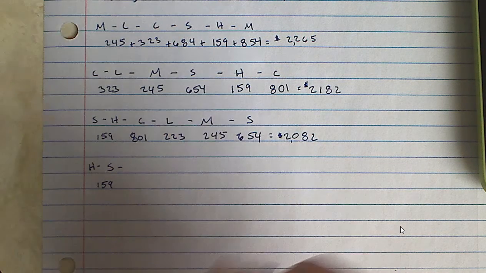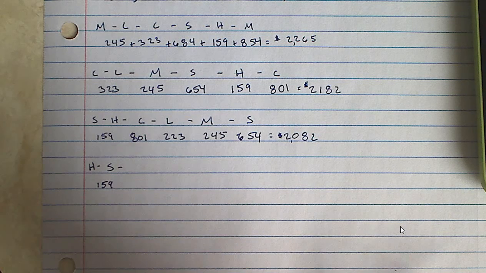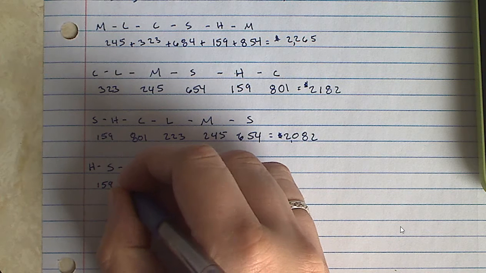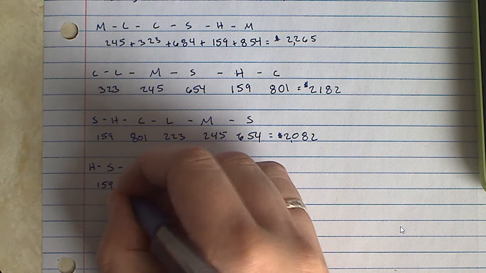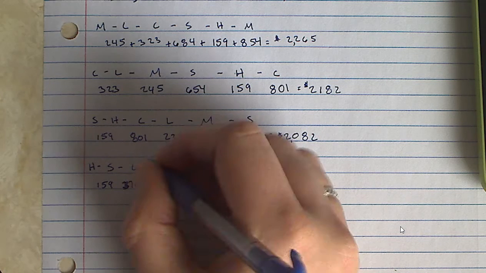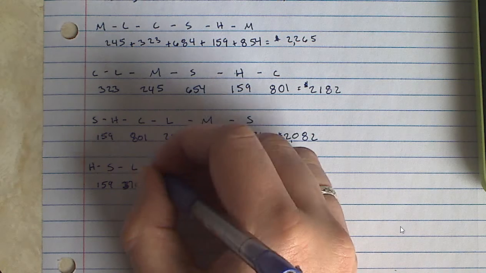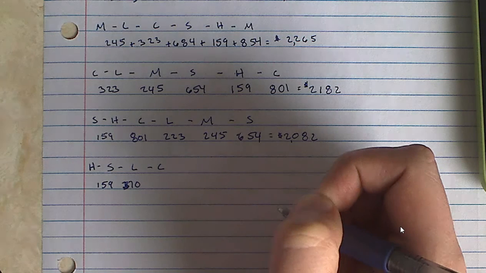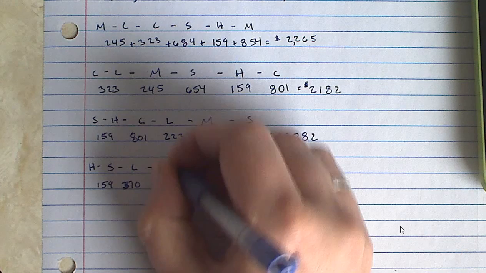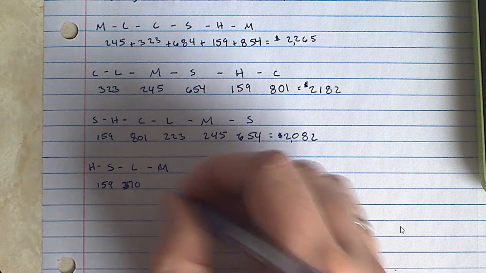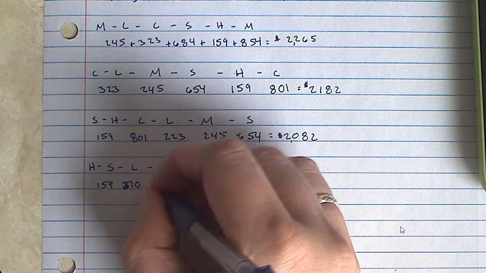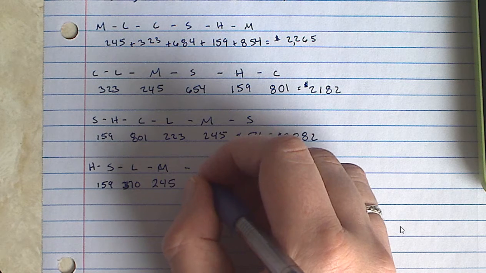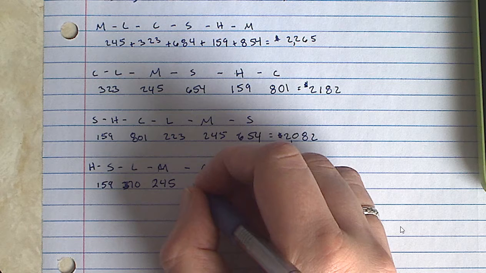It's Honolulu to Seattle, Seattle to London, London to Cairo. How much is Seattle to London? 370. And then what's next? London to Cairo. How much is that? 296. Wait, hold on, I did that wrong. So it's London to Moscow. How much is London to Moscow? 245. And then from Moscow to Cairo, which is how much? 329.